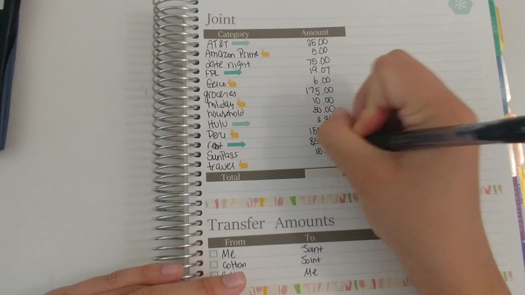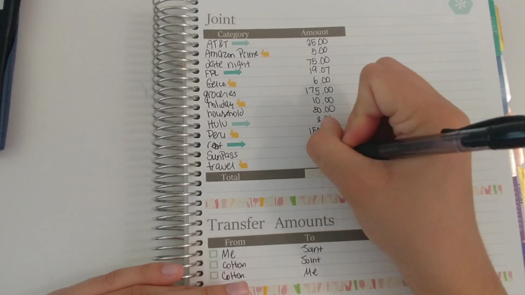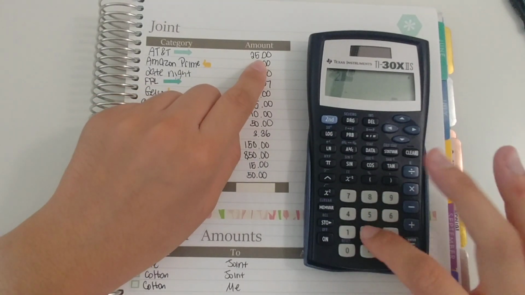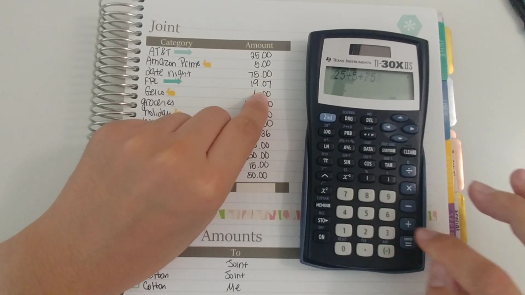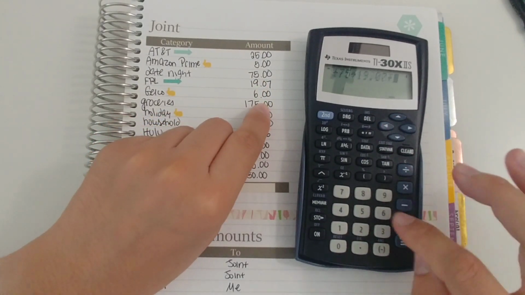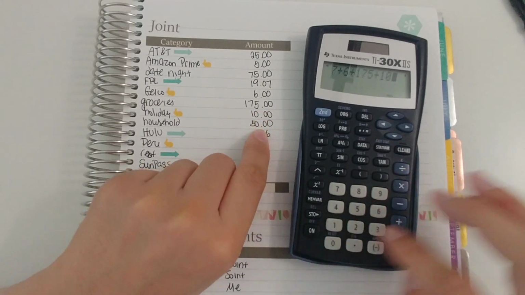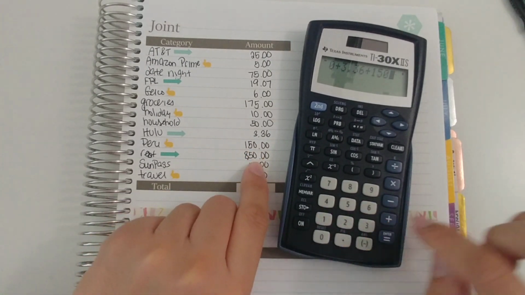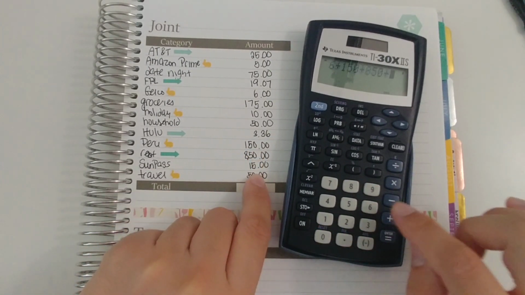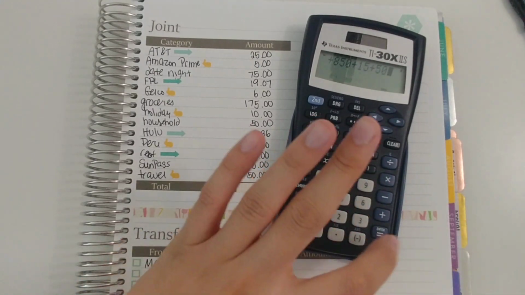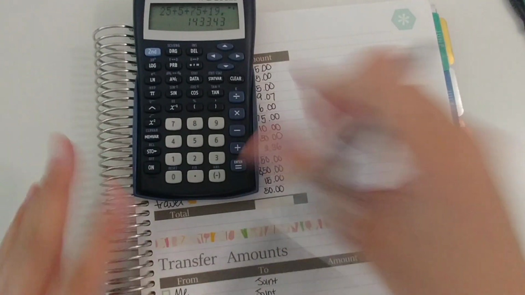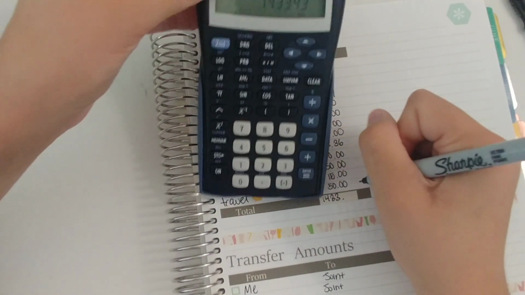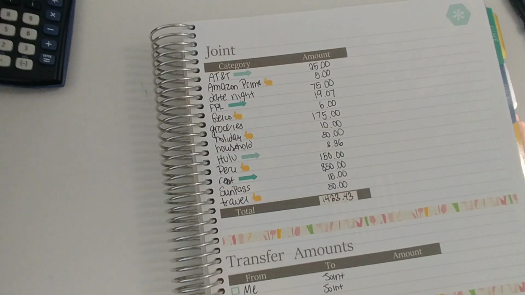SunPass, which is for tolls, it gets 15. Travel gets 50. Okay, and then I also did not add up this amount yet. Okay, so my half of the joint is $1,433.43.